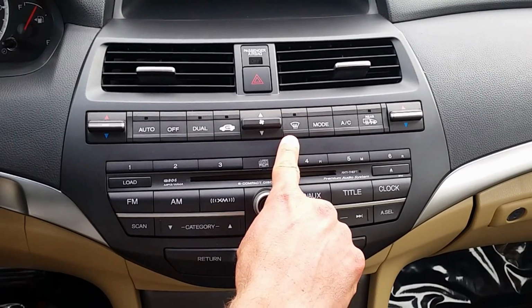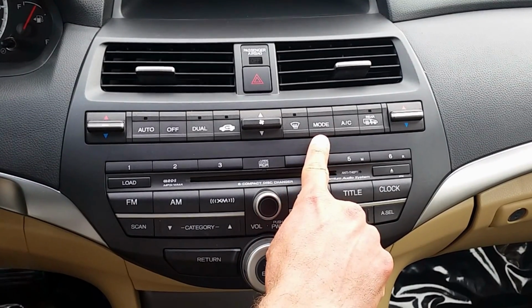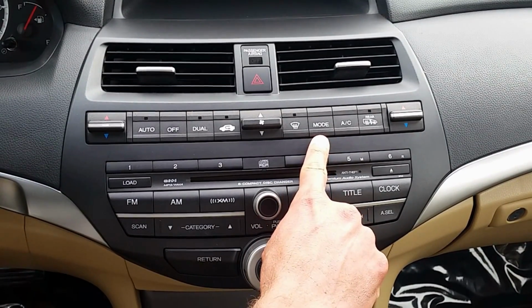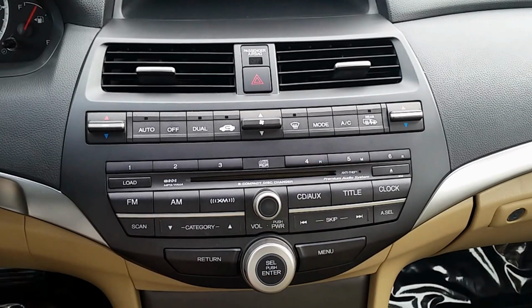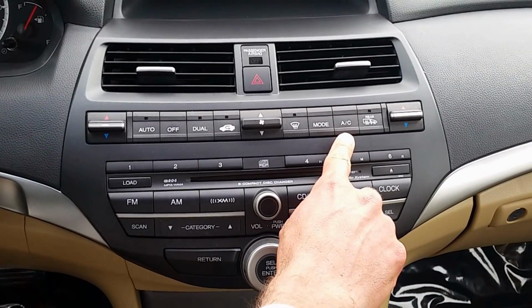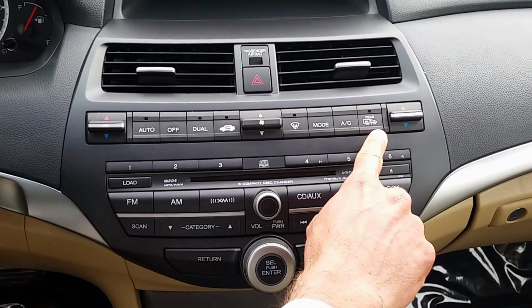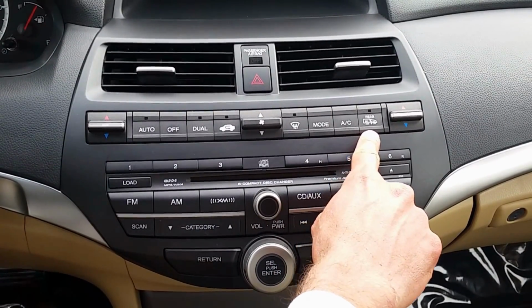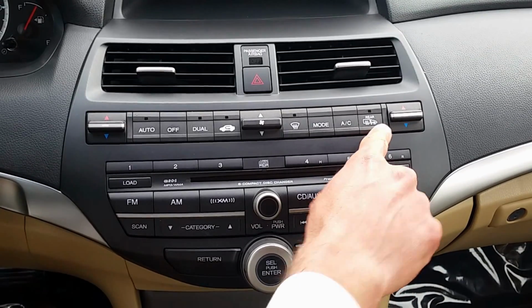Front defrost. Mode changes the fan direction from vent to foot to up and down, all that. AC cuts AC on and off. And this is rear glass defrost and also heated mirrors.